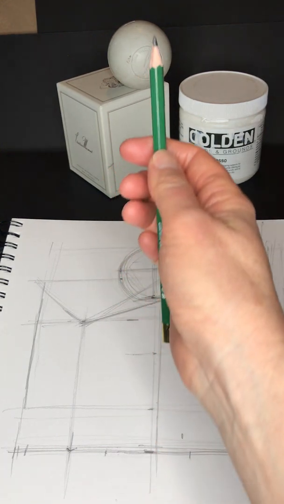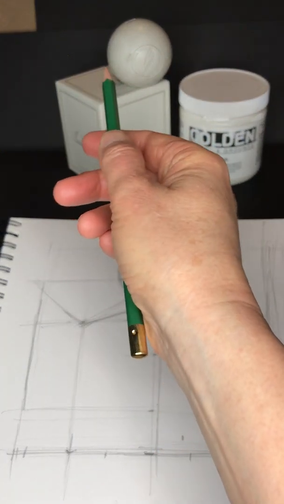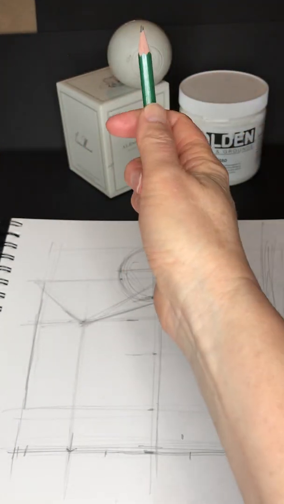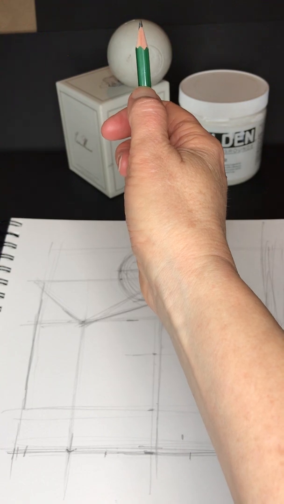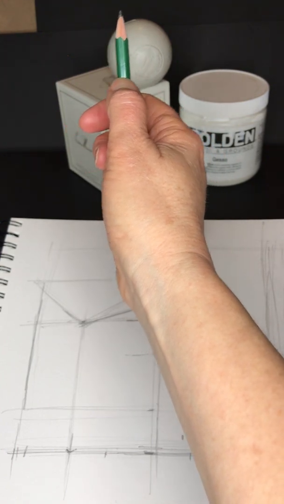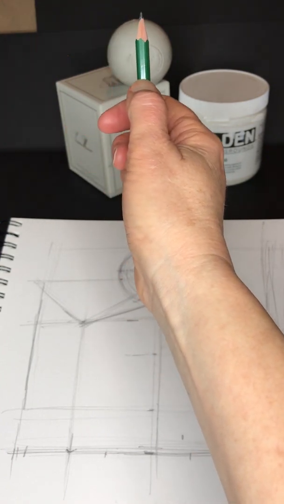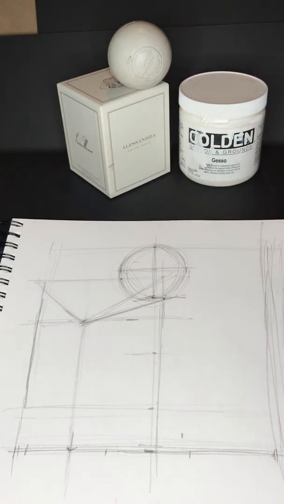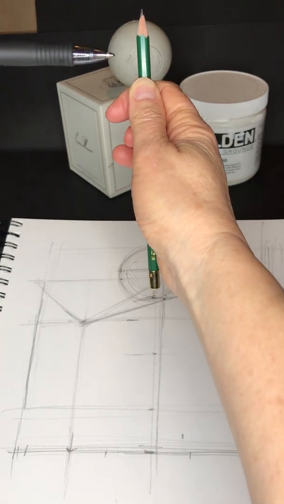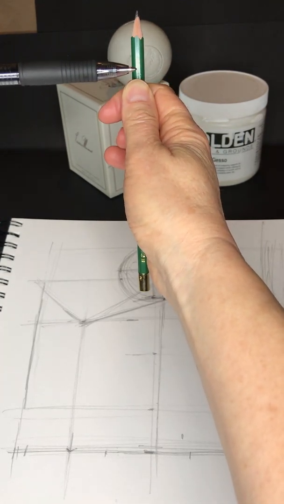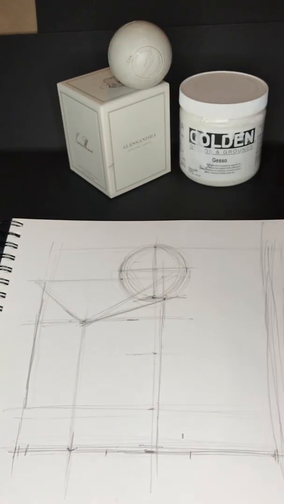Okay, now where does this part of the box hit the ball? Is it about half, or is it... Let's see, I need another pencil. It's about a third of the way through.